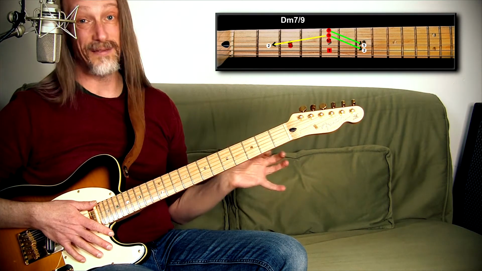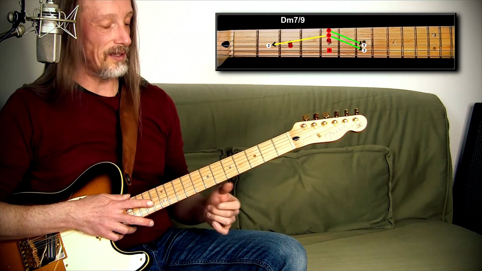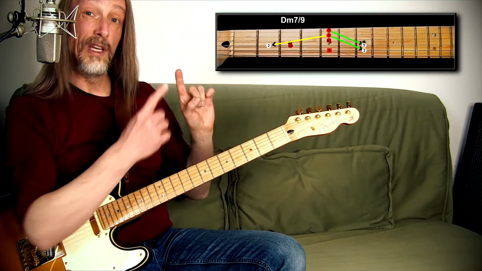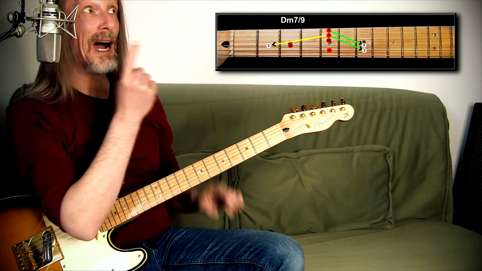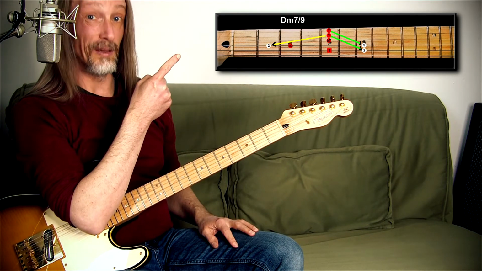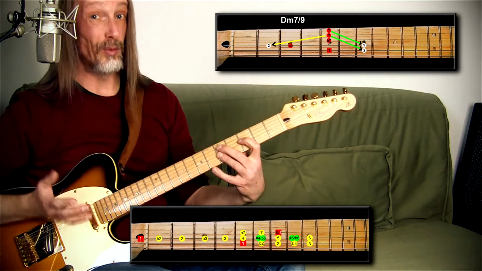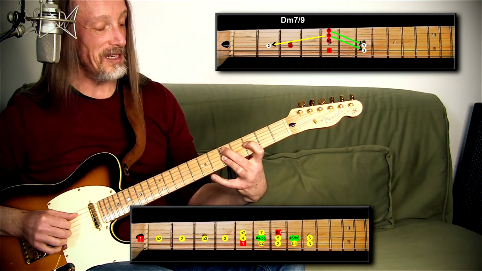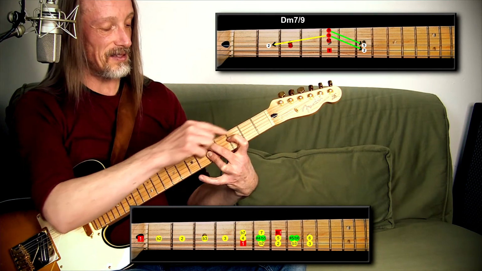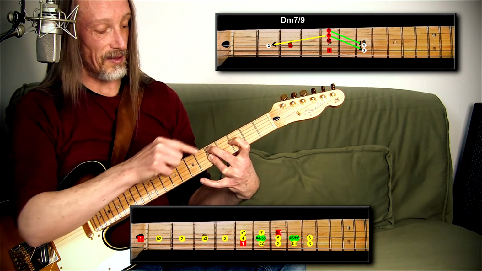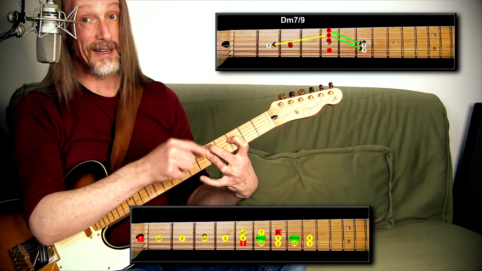Now let's analyze a chord voicing that has the root on the A string. It's a D minor 7/9. I do not play the low E string. We can move now our 12 interval shapes 1 string up, and when we do this we can immediately see that this is a minor 3rd and this is a minor 7th.